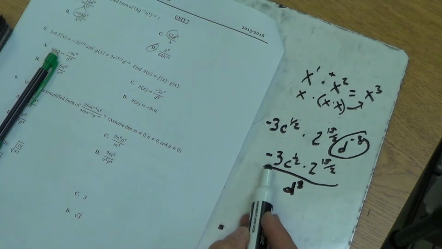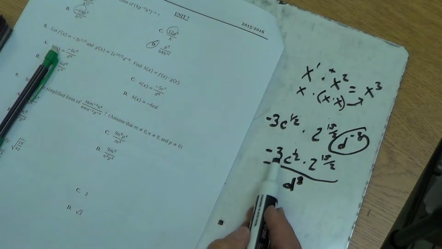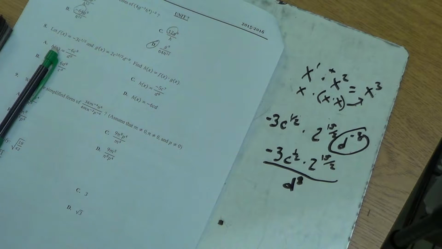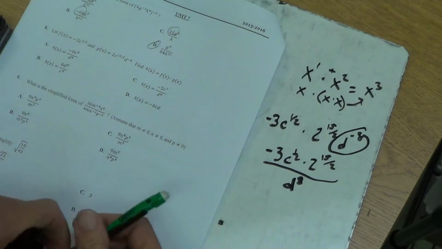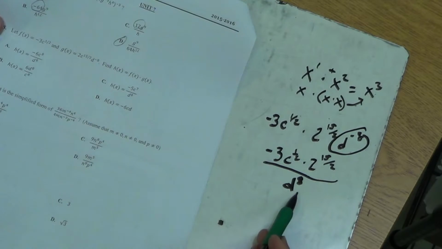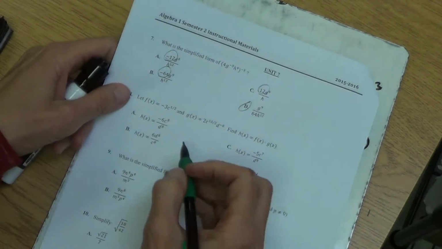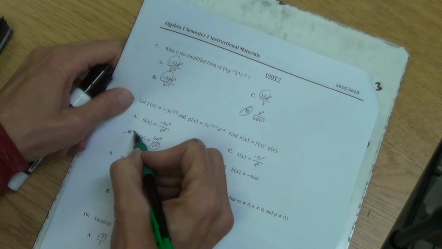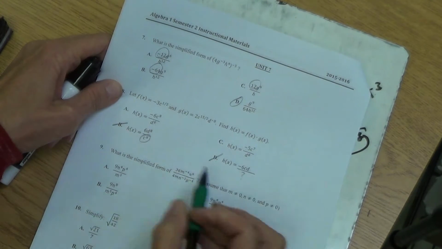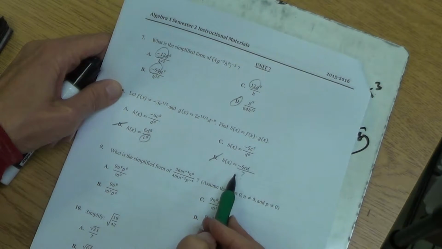Now, the reason you don't move that negative 3 down to the bottom is that it's not a negative exponent. That's a negative integer, and we can have those. So first thing I would look at is, can we eliminate any, just knowing that that d to the 8th is going to be on the bottom? We see that we can. Here they have c to the 8th on the bottom. Here they have nothing on the bottom. So that leaves us with these two.